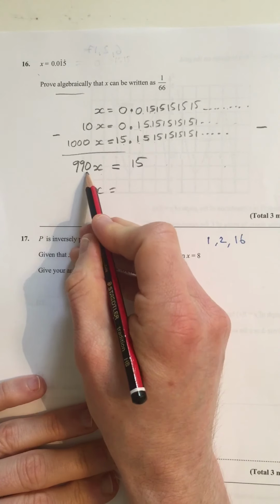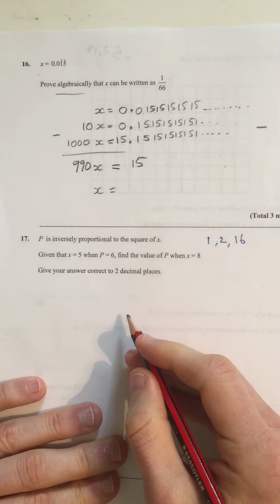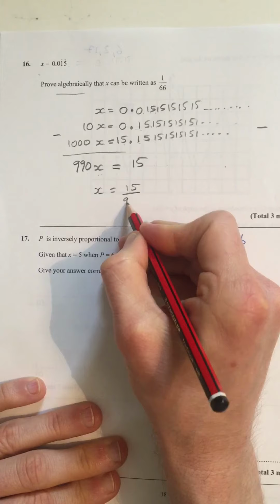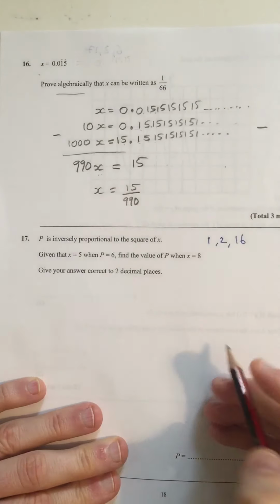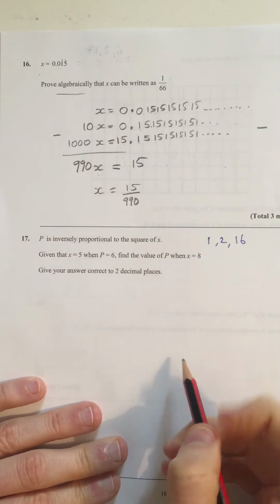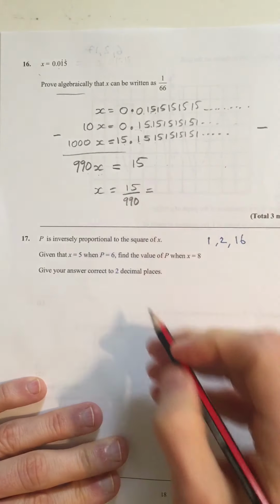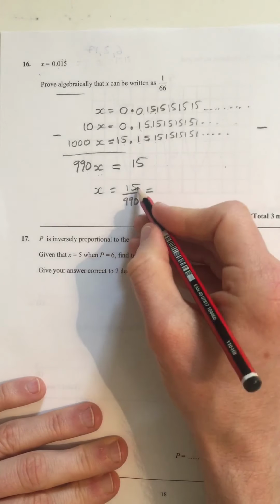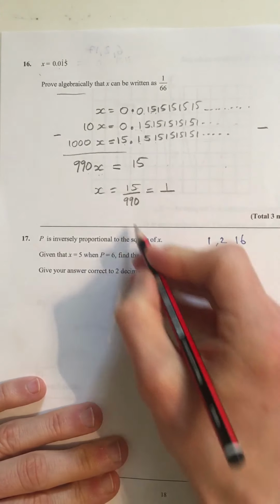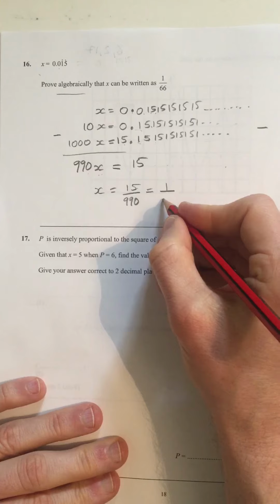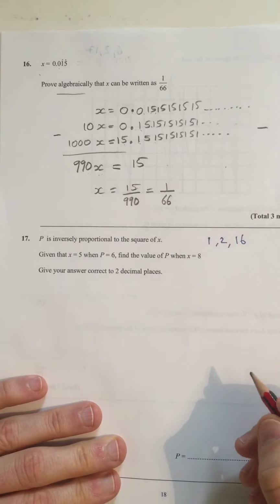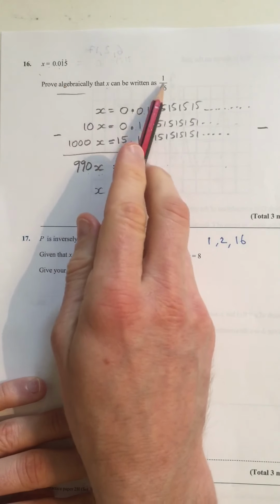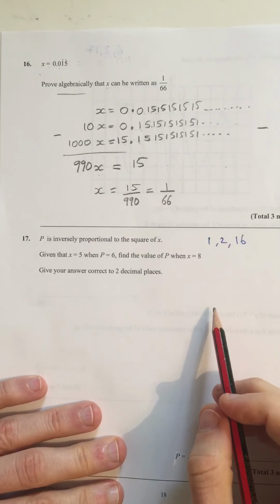So I'm saying there's 990 lots of x, which is equal to 15. So if I divide both sides by 990, that tells me what x is. And if I were to simplify this fraction, 15 goes into both of these numbers, 15 goes into 15 once, and 15 goes into 990 66 times. So there we go, we have proved algebraically that the x can be written in the form 1 over 66.